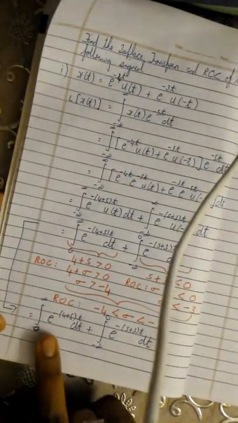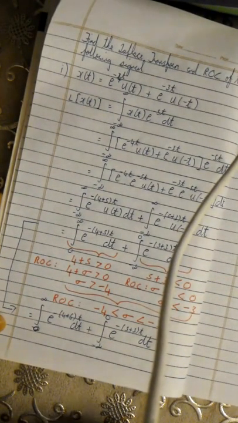So now this can also be written as, I'm going to apply integration over here. Okay, so what will happen?